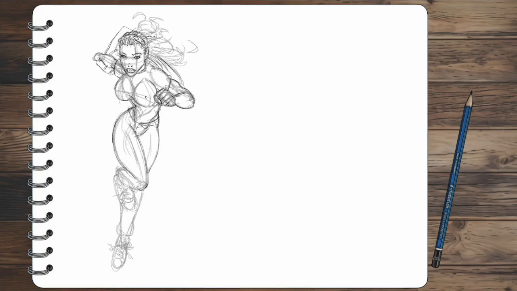I rarely draw characters without some form of hair, especially women. I really tend not to go too short with their hair. I want to have that flowing out and flying in the air, even if they're just talking. It just makes everything look a lot more interesting.